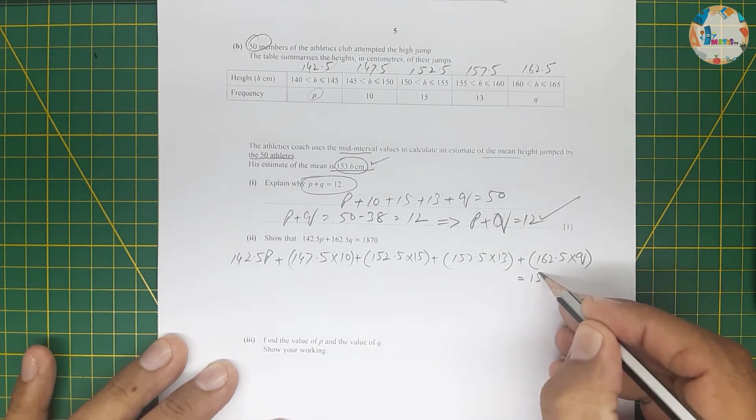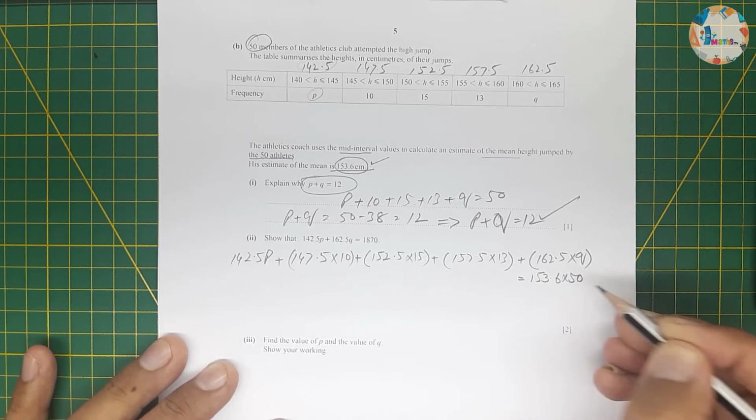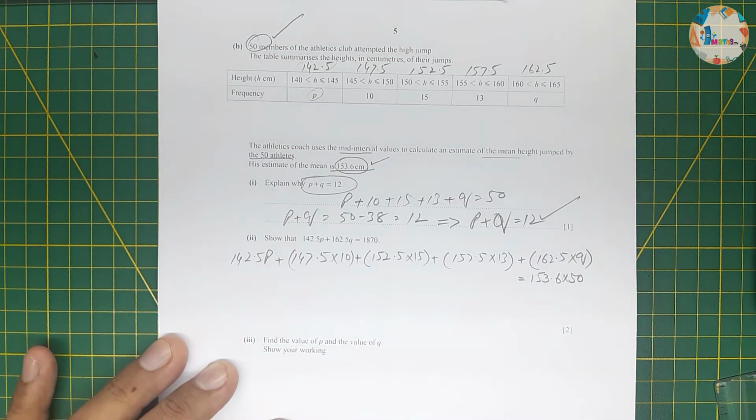So 153.6 will be multiplied by 50, because this is the mean given for 50 members, and 50 members are mentioned in the question.